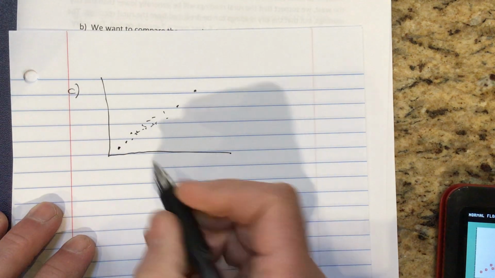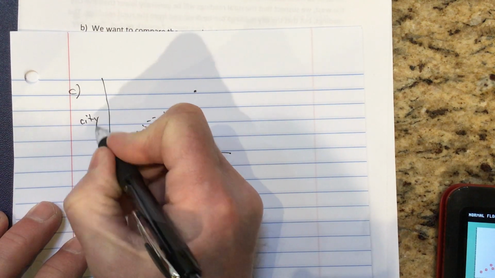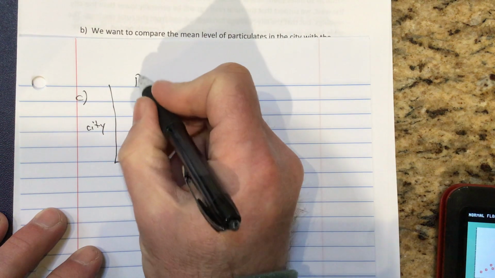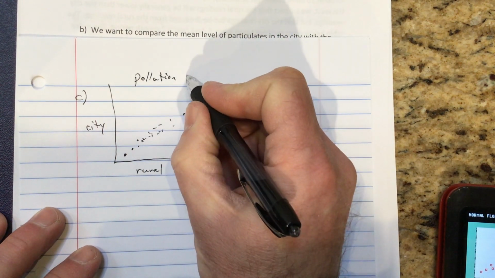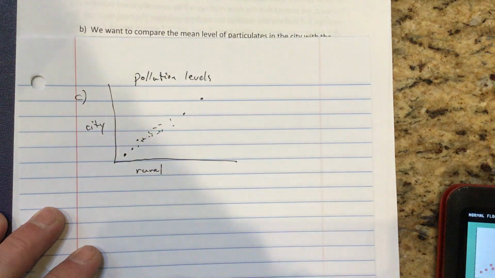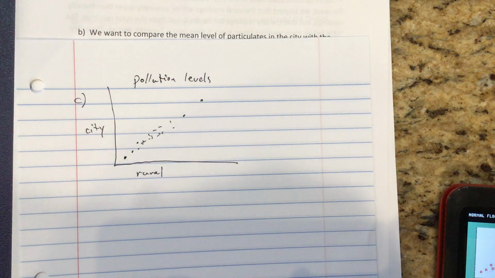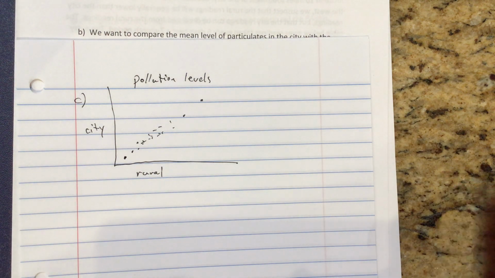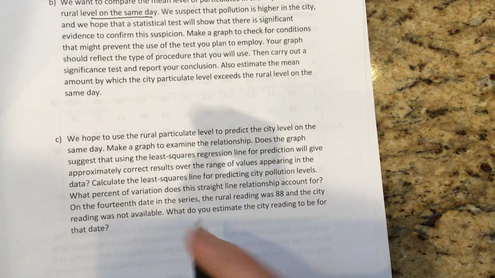Okay, something like that. This is rural, city. Okay. All right. So again, I'm just kind of throwing enough out there that you can look at it and go, oh yeah, it looks pretty linear. Pretty strong positive association there too, right? Okay. So there's our graph.